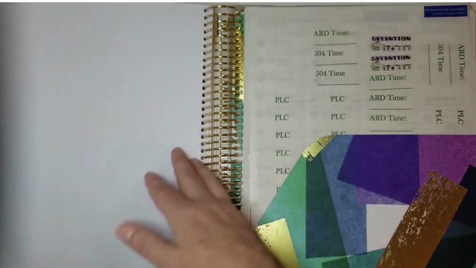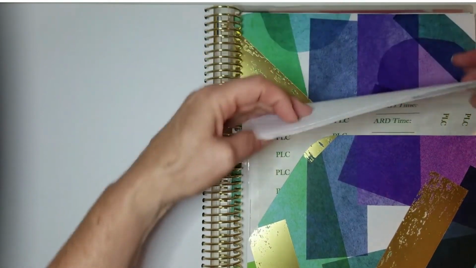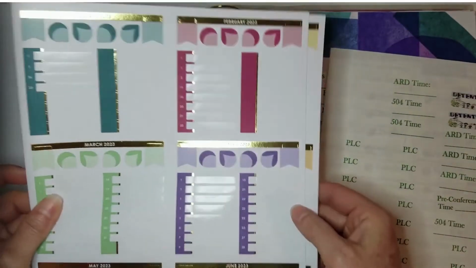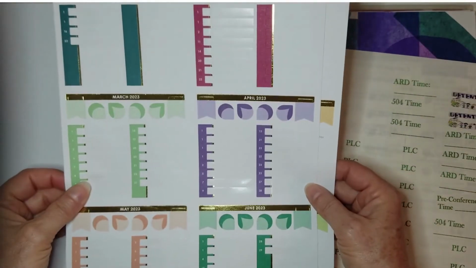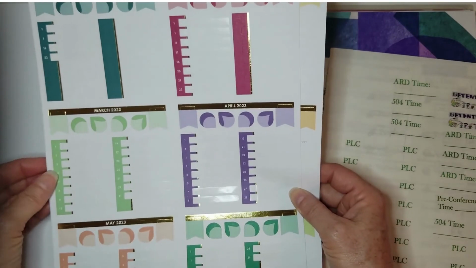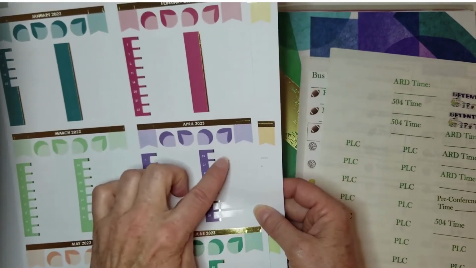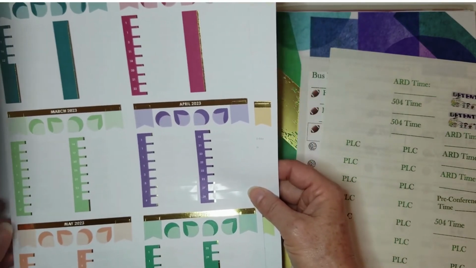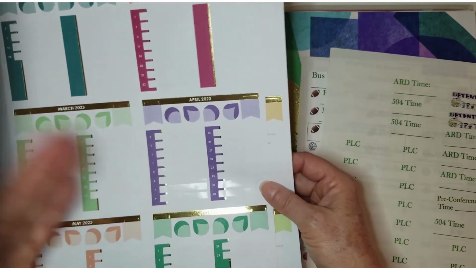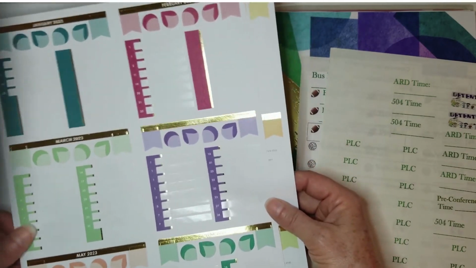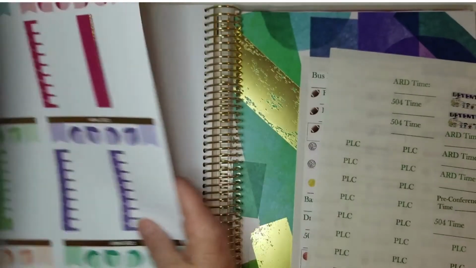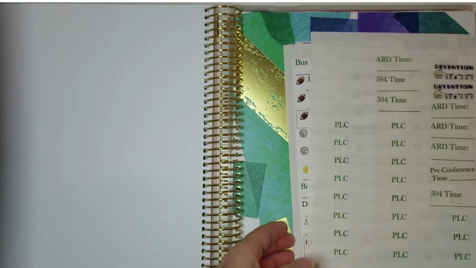Now, what I do want to show you is the additional things that I do differently. First of all, these are the EC stickers that come with the teacher planner. I've already put the holidays in, and then there's always some blanks with most of them. Again, I'll use these up in the monthly sections as needed. But these I make myself.